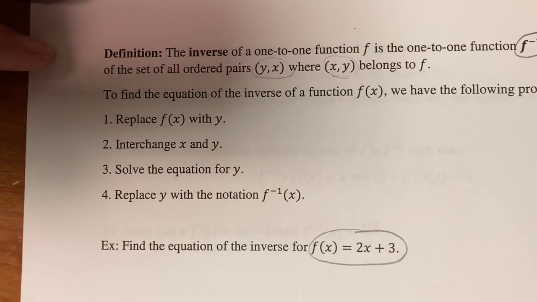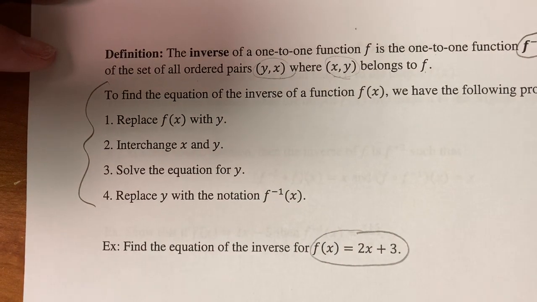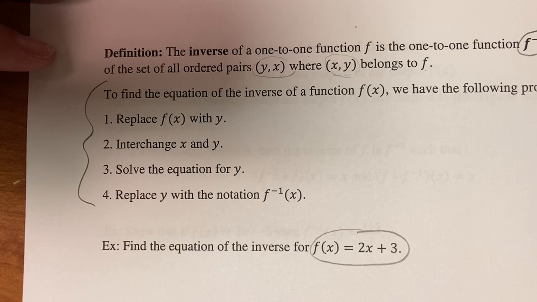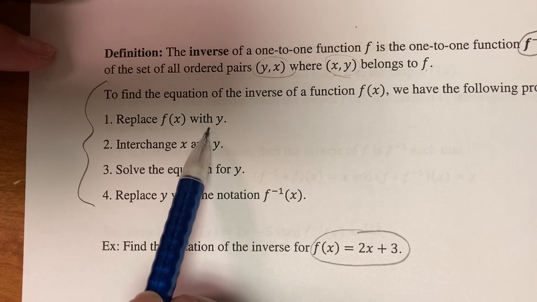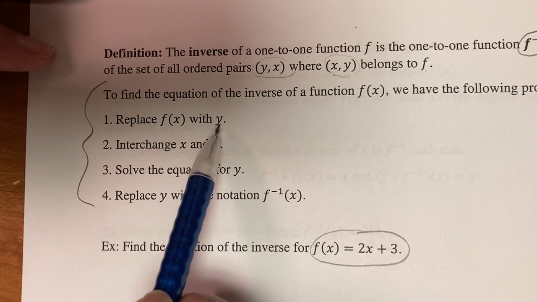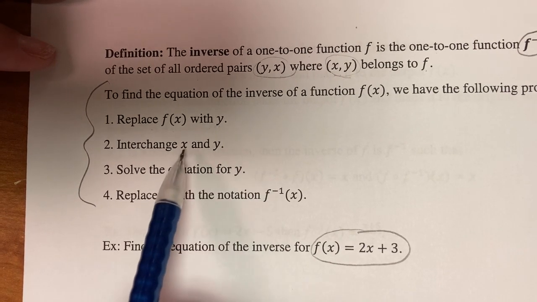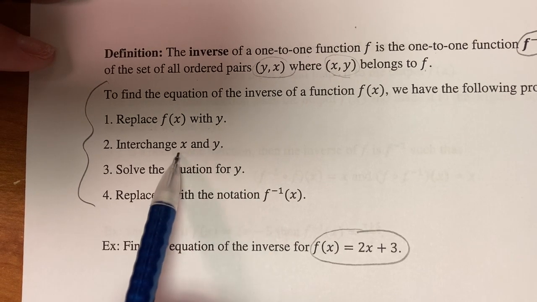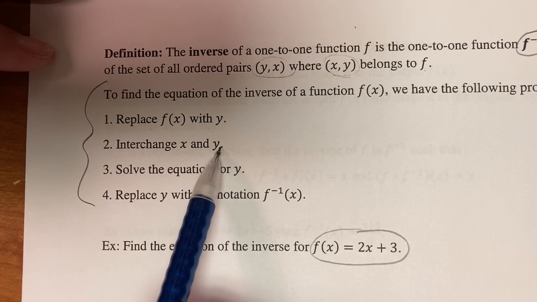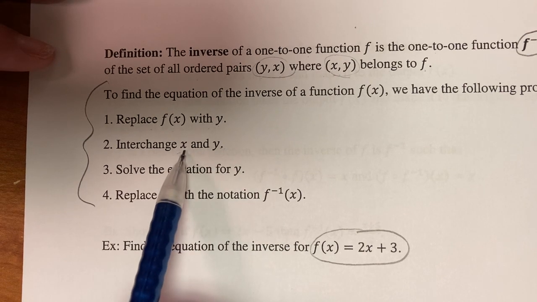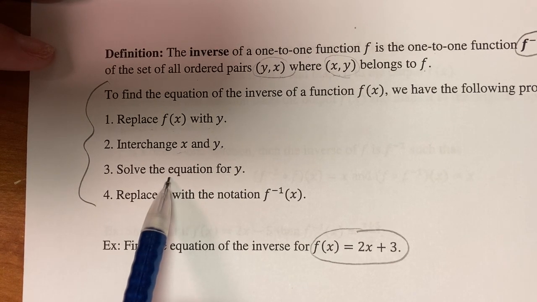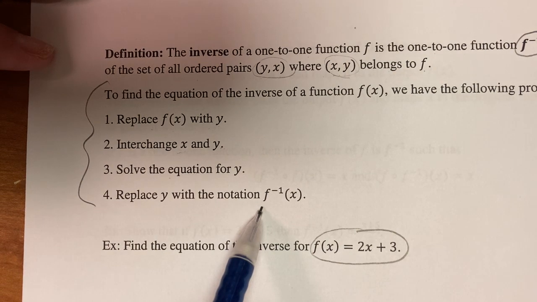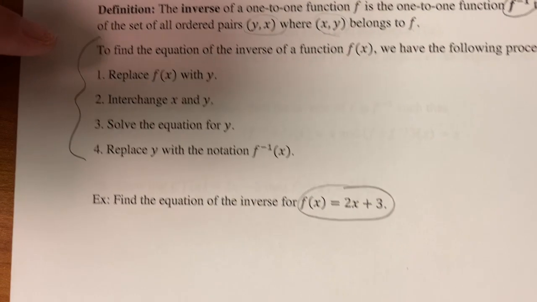So here are the steps that you need to do if you're given an equation to find the inverse. The first thing you do is you replace the f of x with a y. So if it's in function notation, which it will be, just pop a y in for f of x. The next thing you do is you interchange the x and the y. Here's what the definition says. What happens? The x and the y flip. Once you exchange the x and the y, you solve your equation for y, and then you put it in the correct form. So let's do those steps.